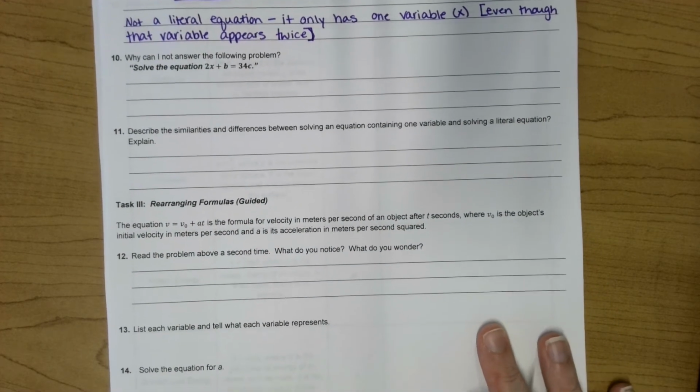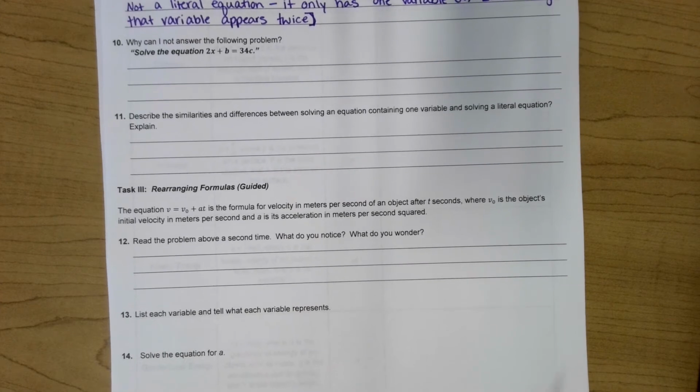All right, number 10. Why can I not answer the following problem? Solve the equation 2x plus b equals 34c. What is wrong with that? There's something wrong with the way that problem is worded that's not going to allow me to answer that. So give yourself a minute to think.